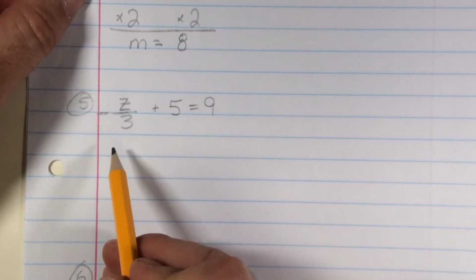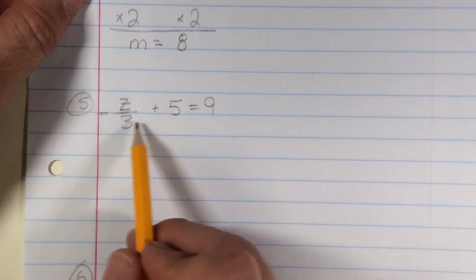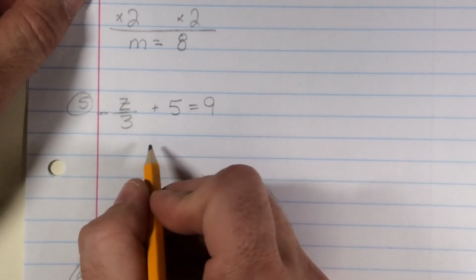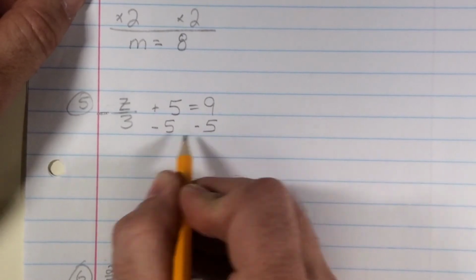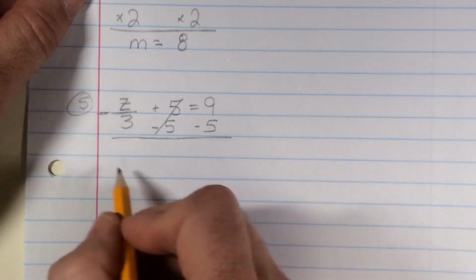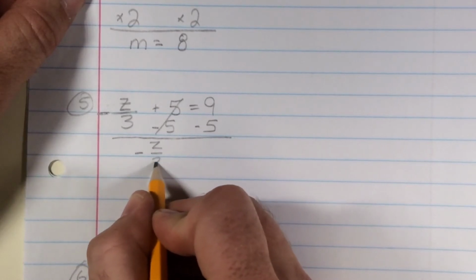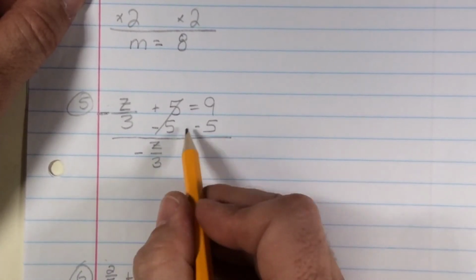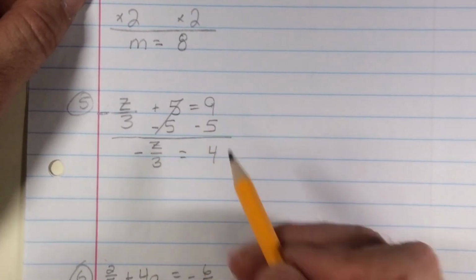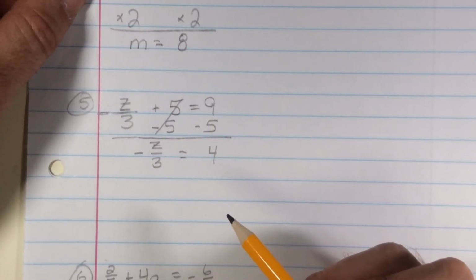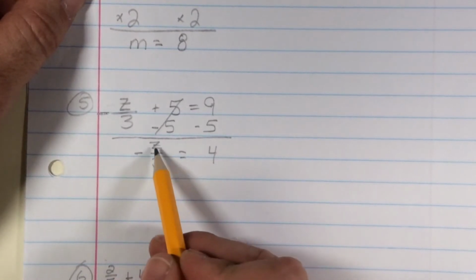Over here, first thing we have to do, this is not a subtraction problem up here. That's a negative, but this is an addition. So we have to get rid of that plus 5. We'll subtract 5 from both sides. It leaves us with negative z over 3 equals, different sign, subtract, keep the sign of the positive here because it had the larger absolute value.